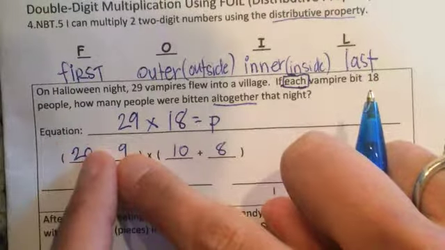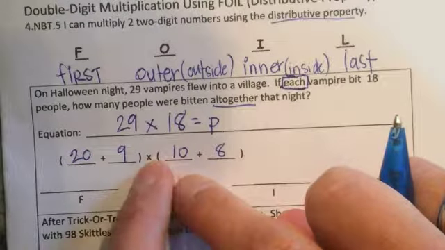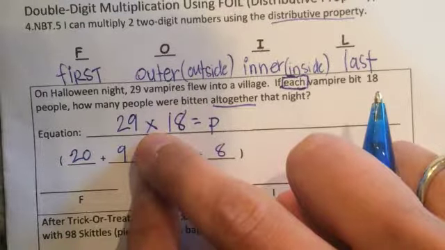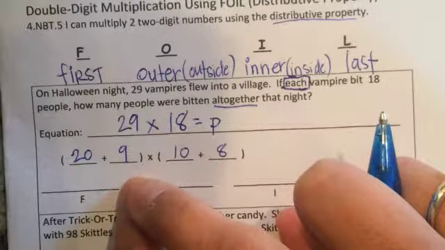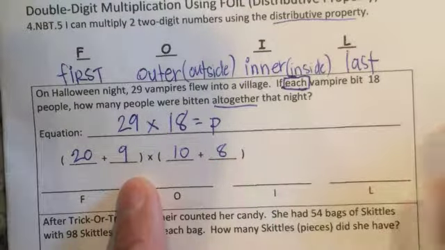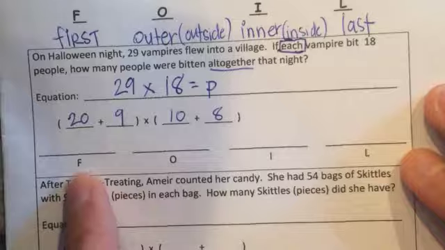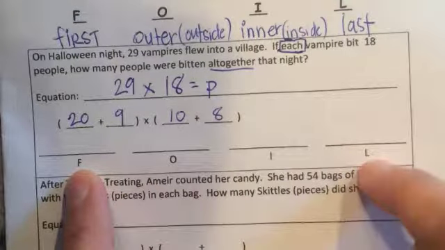And together, 20 plus 9 is 29. And right in the middle, there's a times sign. Okay, we just broke it down. We expanded it a little bit. So now we get into our F, O, I, and L.